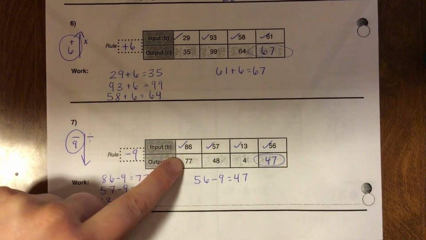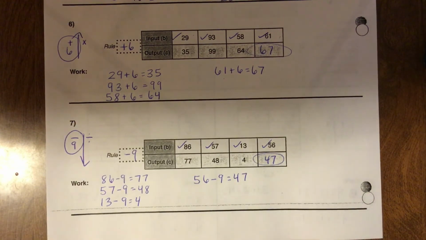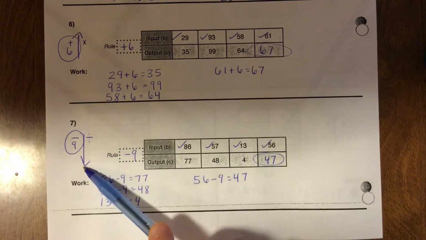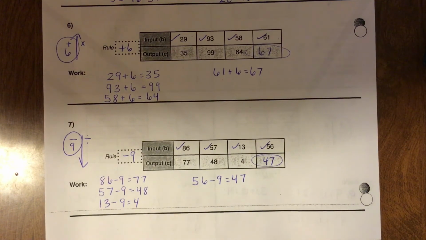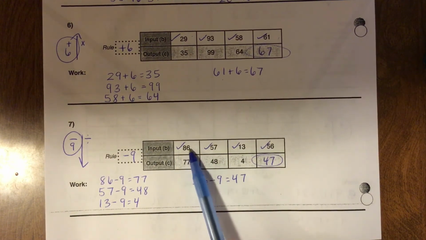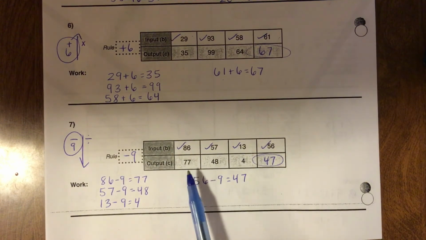So 86 to 77, 57 to 48, 13 to 4, they are going down. I'm yelling timber, you better move, you better dance. So I draw my down arrow and I look for a pattern. I always use subtraction or division to look for a pattern. So I take my bigger number, 86. I decided to subtract first. I did 86 minus 77.